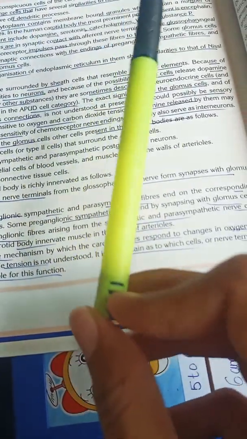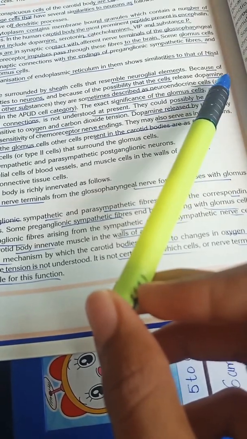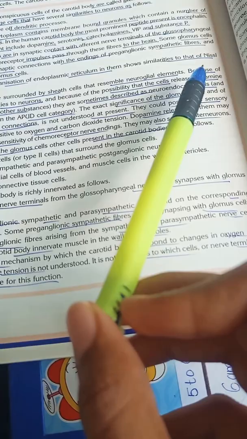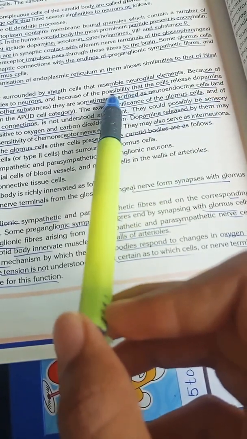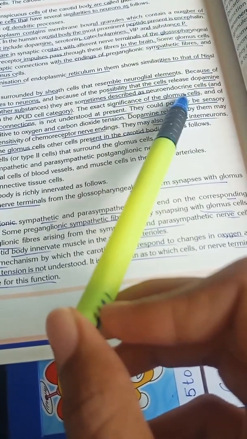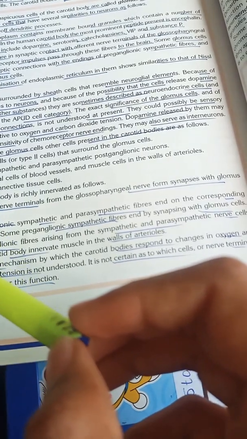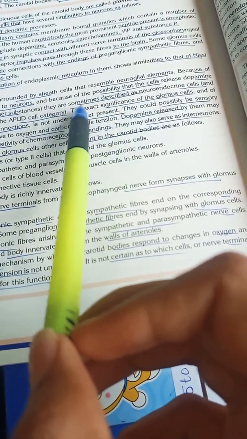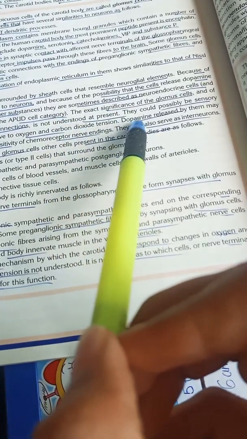They are surrounded by sheath cells and resemble neuroglial elements, and also show similarities to neurons. There is the possibility that the cells also release dopamine. So they are sometimes described as neuroendocrine cells, also having nervous connections. And the exact significance of glomus cells is still not understood at present.